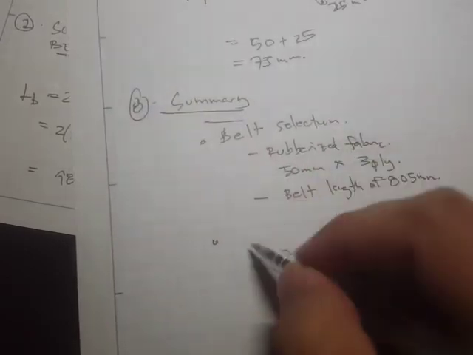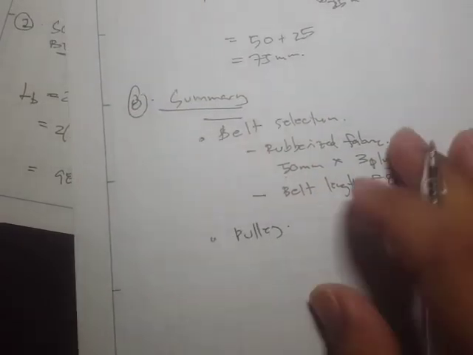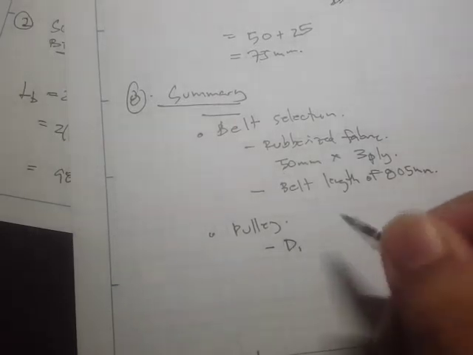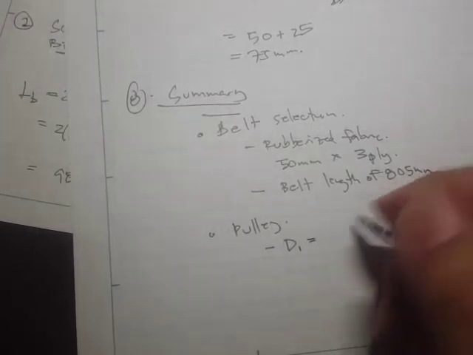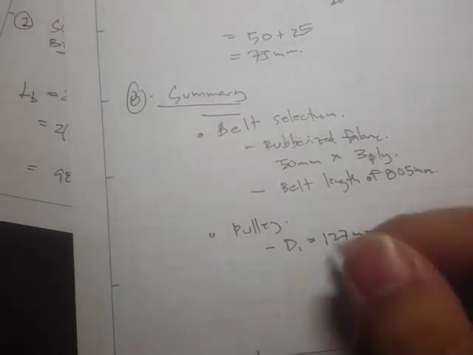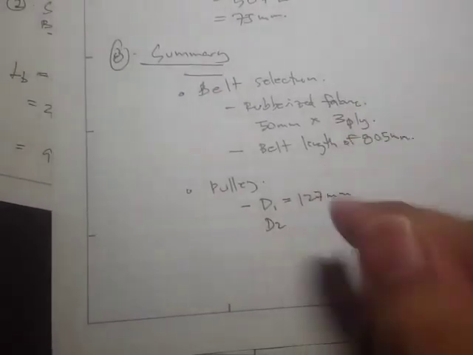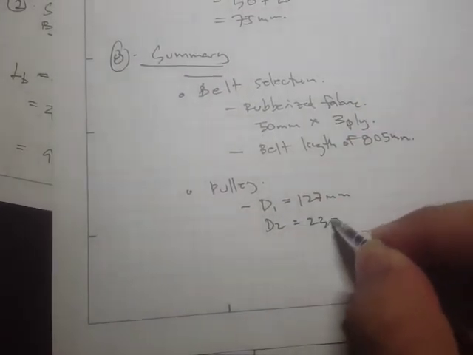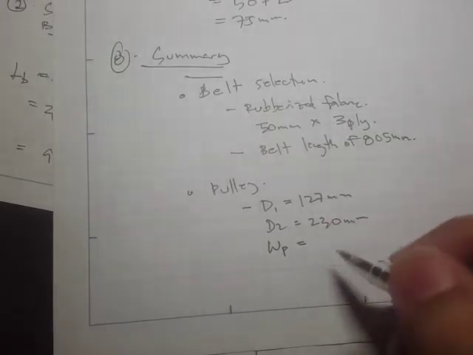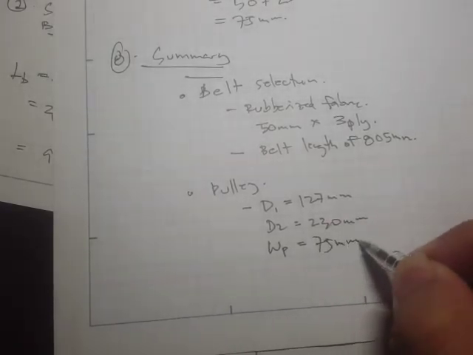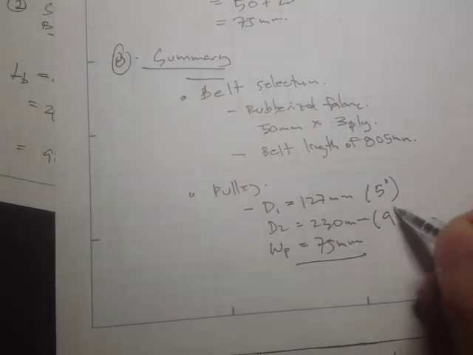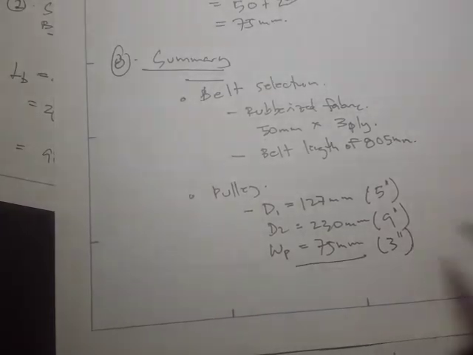And for the pulley, we have D1 equal to 127 mm, and the diameter of the driven pulley is 230 mm, and the width of the pulley must be 75 mm. So this is approximately 5 inches, and this is 9 inches, and here's approximately 3 inches.